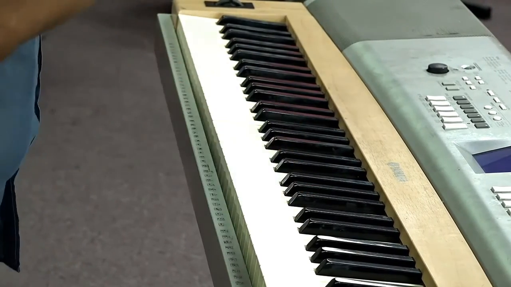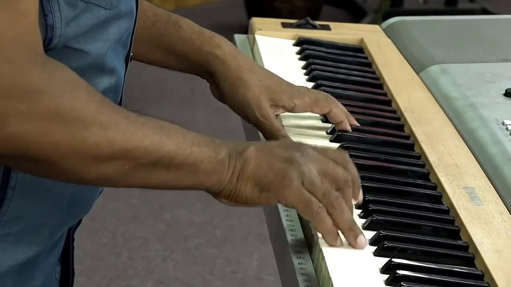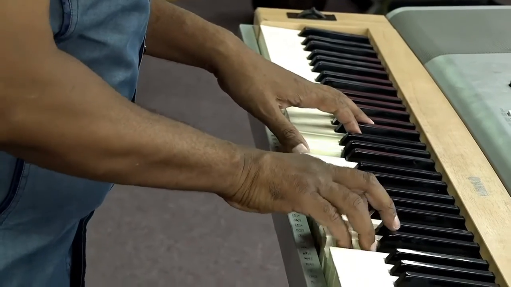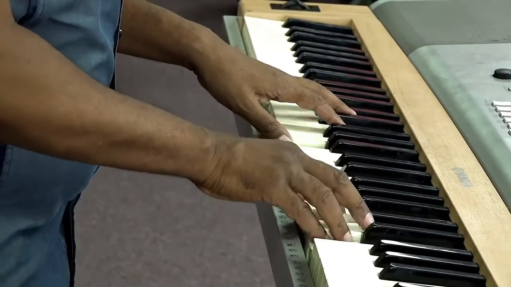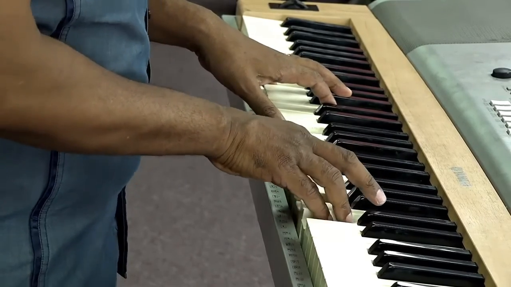Good. So what I want you to do in the key of C is to play 1, 2, 3, 4. 1, 2, 3, 4.